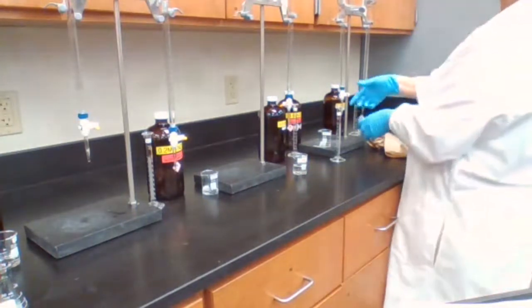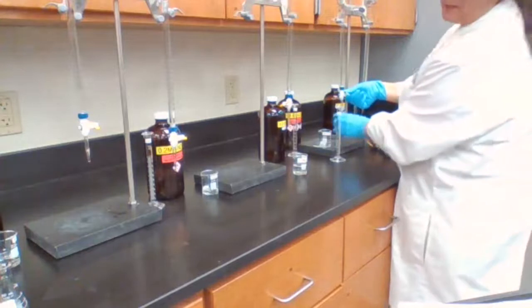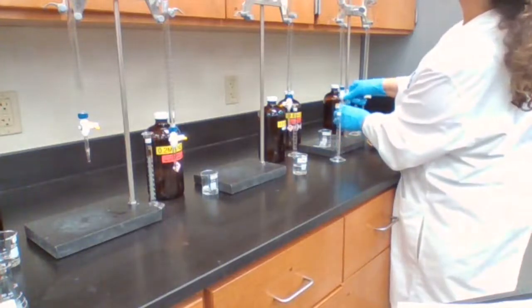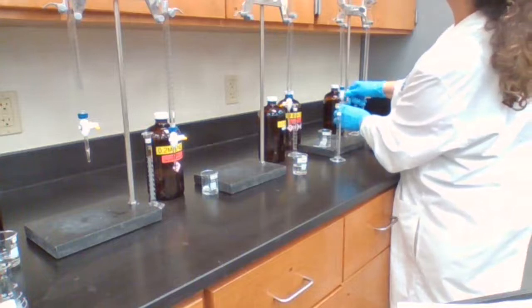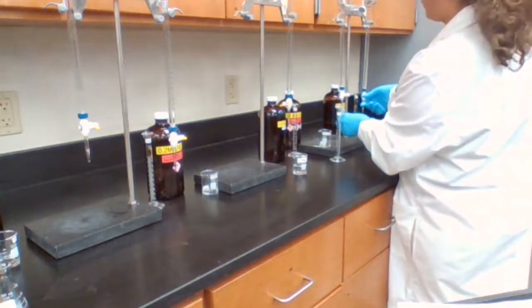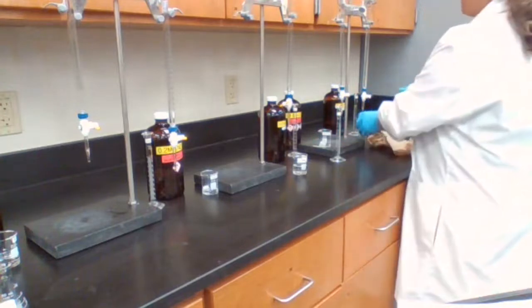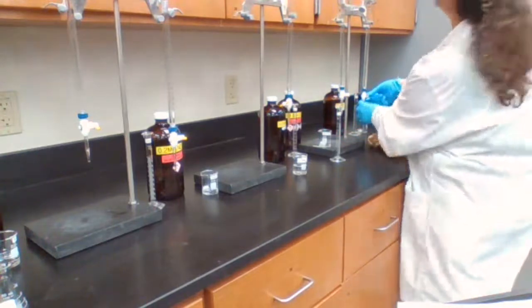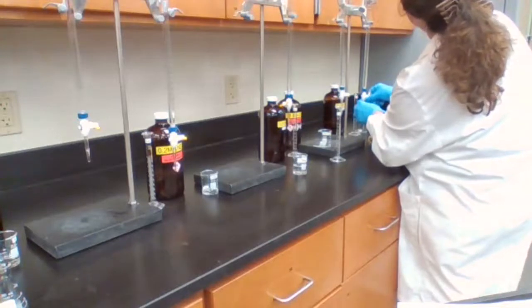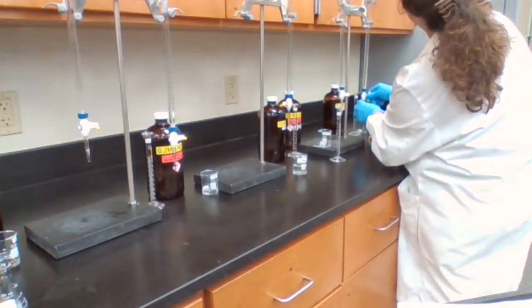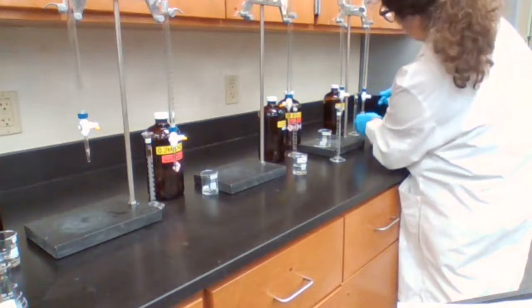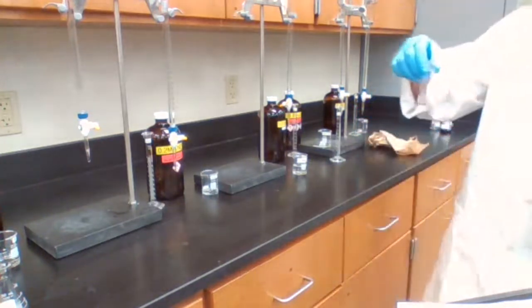S2O8, 4 milliliters. And from 18 to 22. This one will be from 28 to 32. B3 is ready.